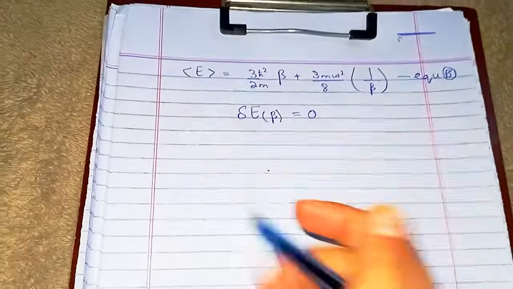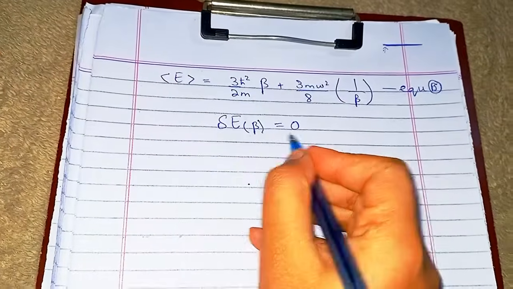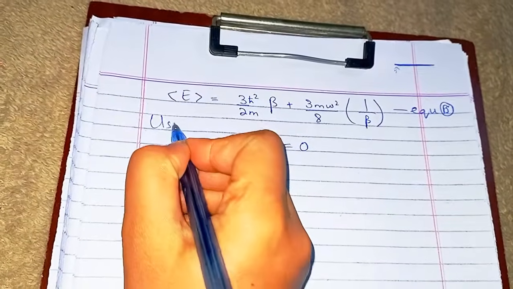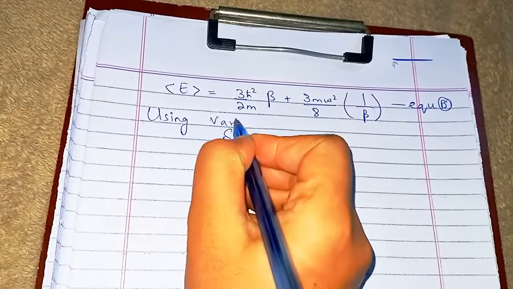Okay, so let's do that. This is the variational principle. We can use the statement using the variational principle now.